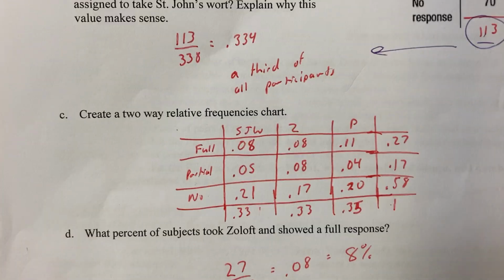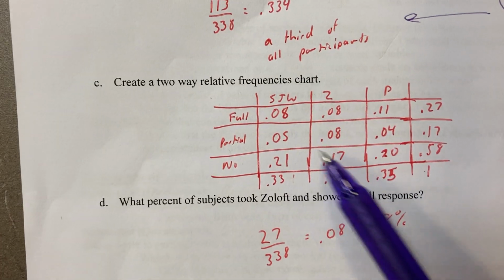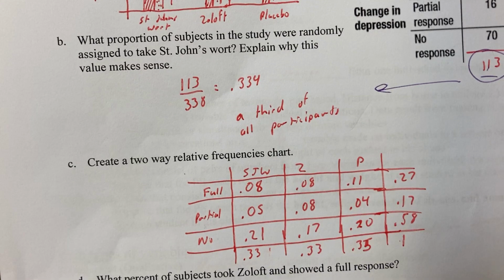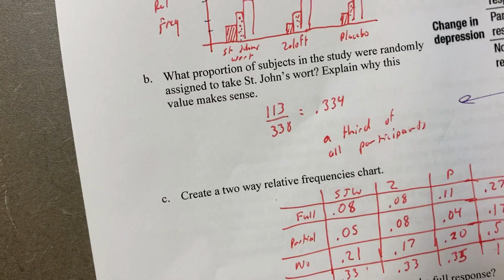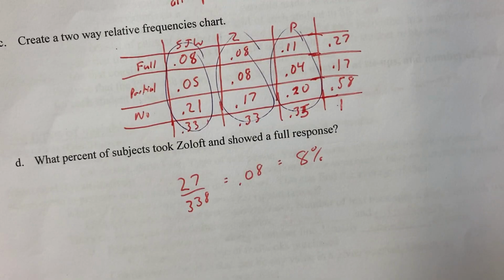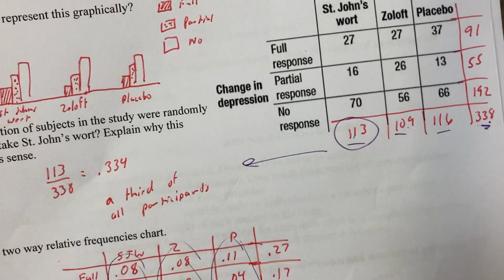And then this is a two-way table. To graph it, you have to first convert to your frequencies. 8% of people had St. John's wort with a full response. And then you can compare these with these. And that's all I have to say about that.